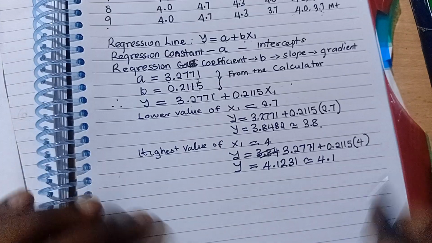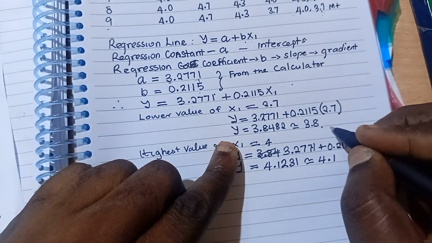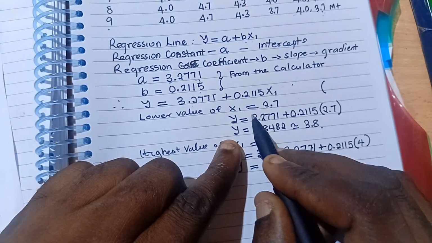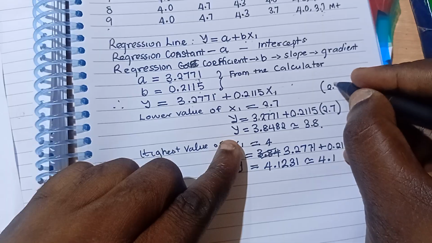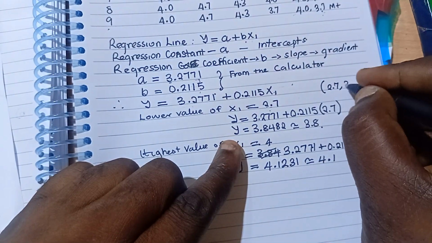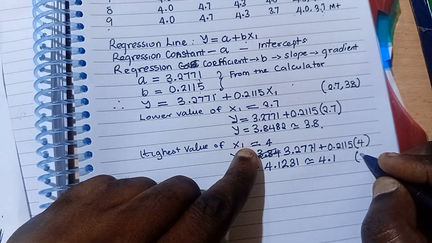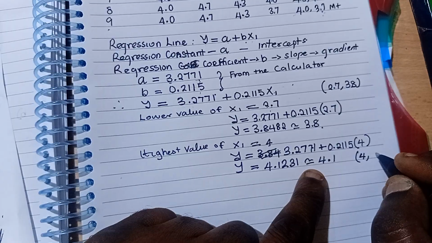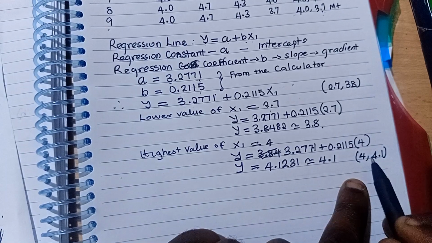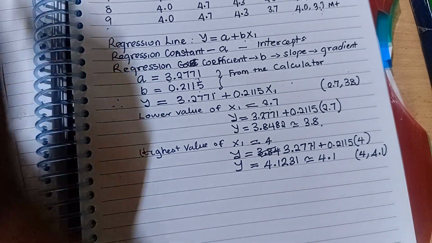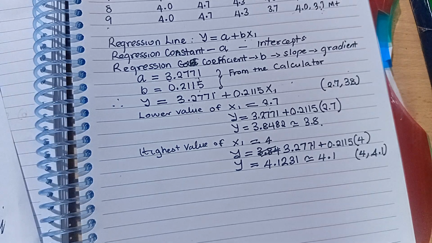Now, having gotten this, 2 points will be formed. That's the coordinates. So for the first equation I'm having 2.7, comma, 3.8. Then for this, x is 4, comma, 4.1. So these are the 2 points to be joined together in a graph. So you now pick up your graph sheet. It must be drawn on a graph.